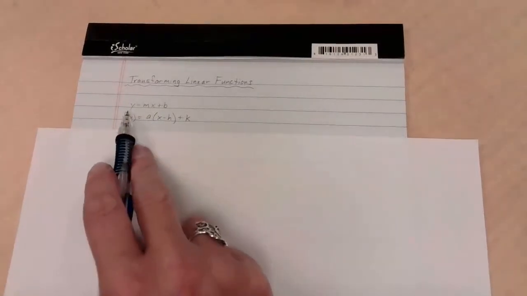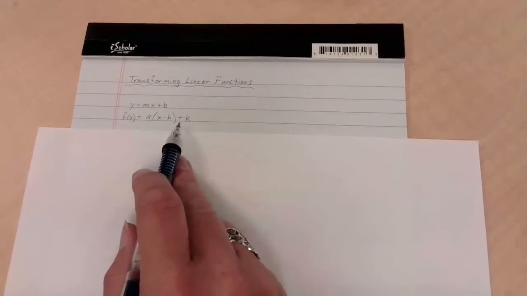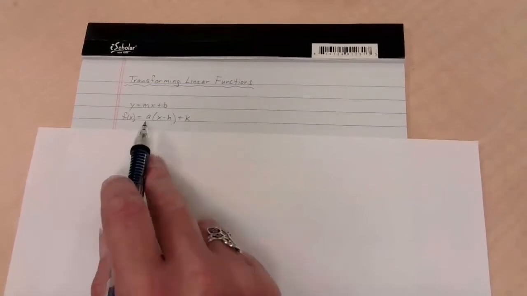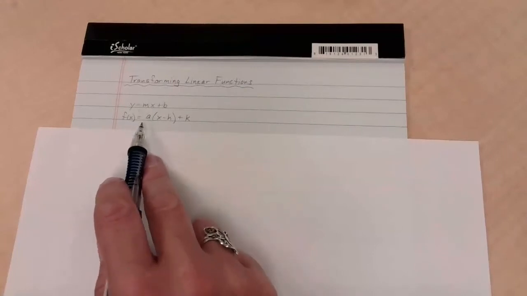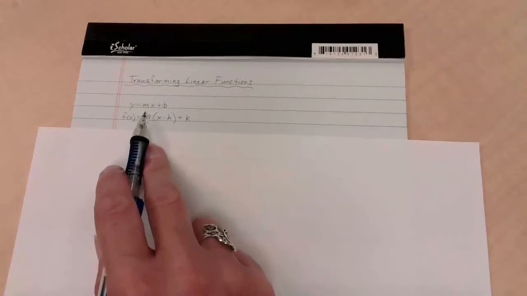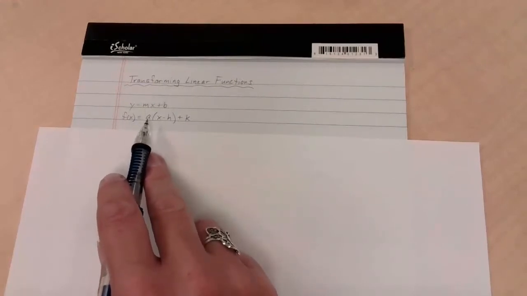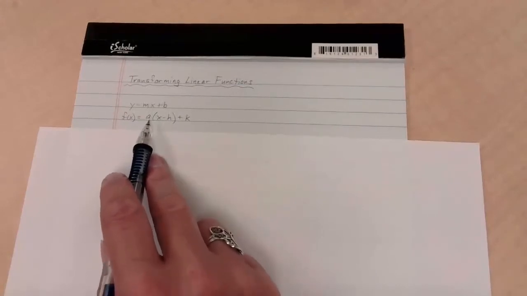So we're talking linear, y equals mx plus b, and we've been playing with a, h, and k for transformations. Each of these has a movement that it's associated with. If I pair this up to my lovely slope-intercept form, I can see that slope controls how steep a line is. What does a do? The same kind of thing.